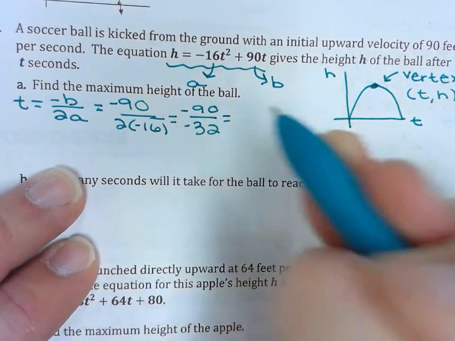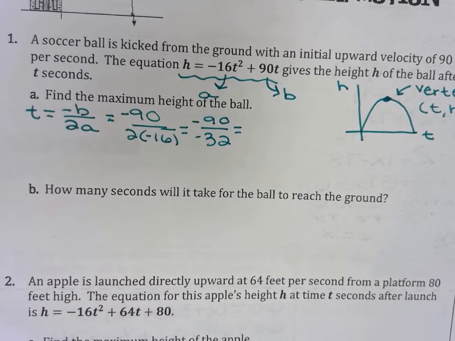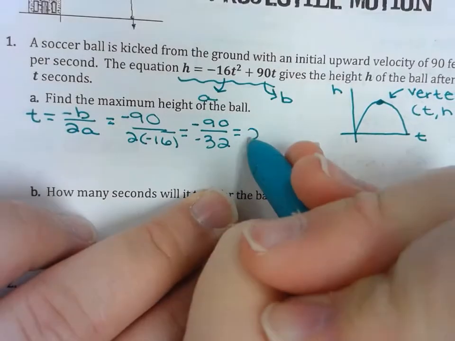So plug that in your calculator. You will get a decimal for most of these. So what is negative 90 divided by negative 32? 2.81.